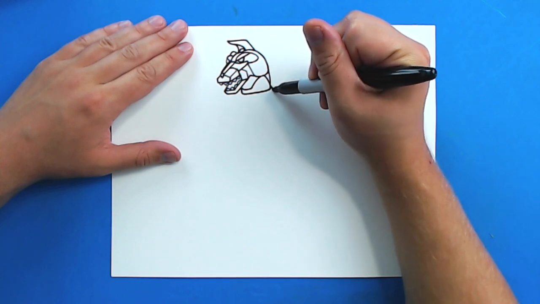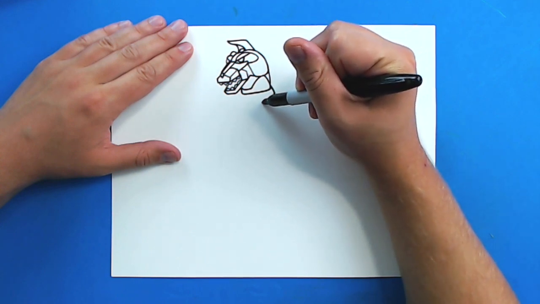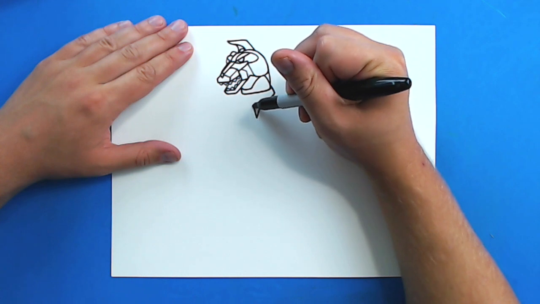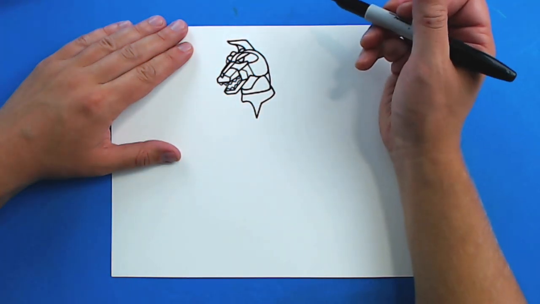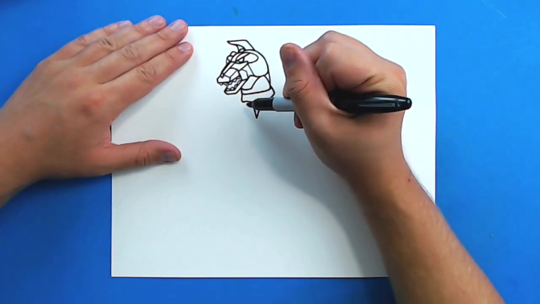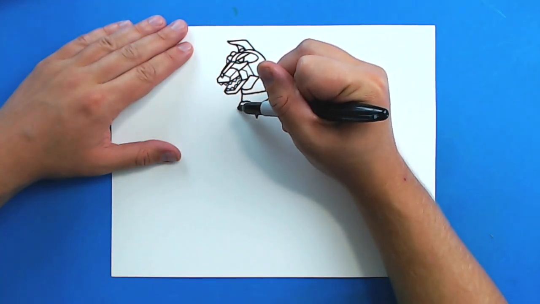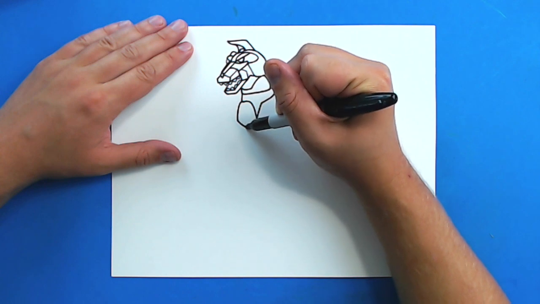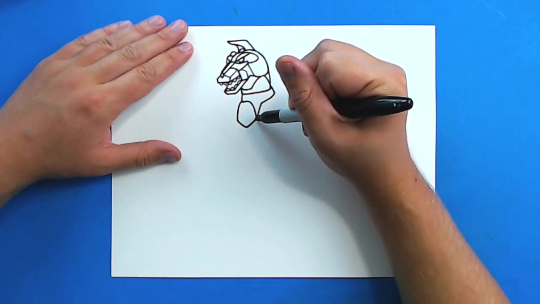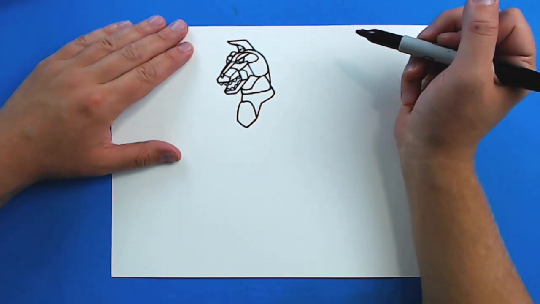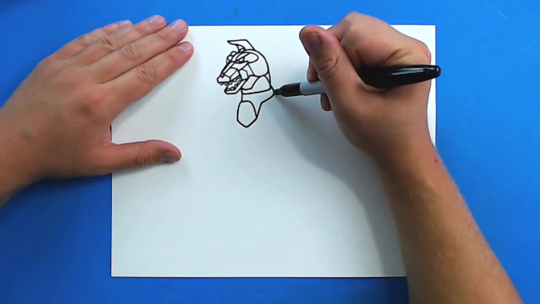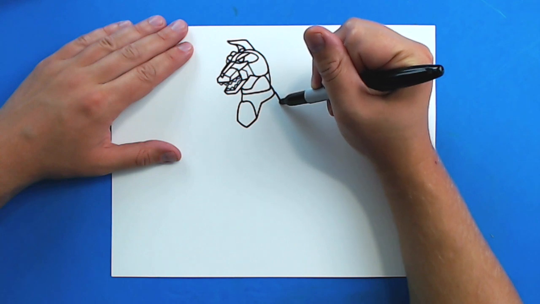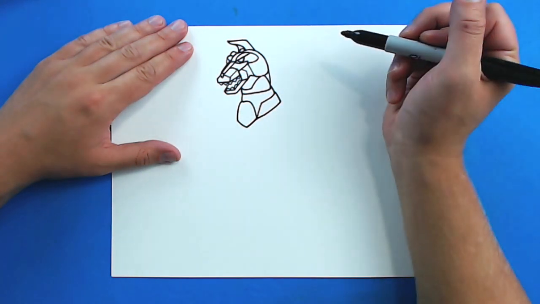Then right here, I'm going to draw a little line that goes down, over, down, back up, and then like this. Then right here, just going to draw a line that goes down, kind of forms like a V shape right here. Then right here I'm going to draw a line that goes down and then over like this.